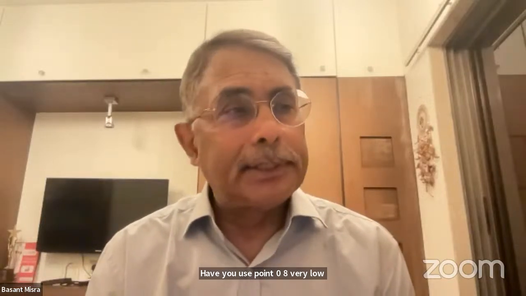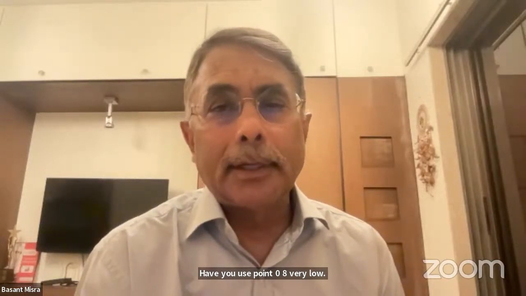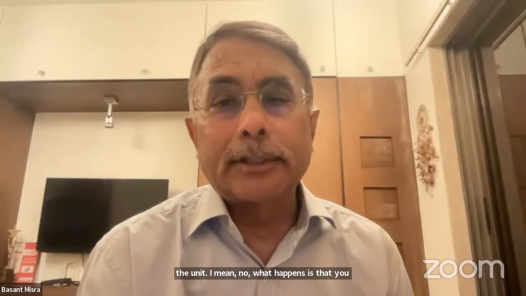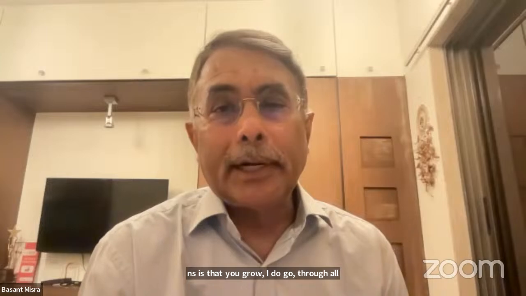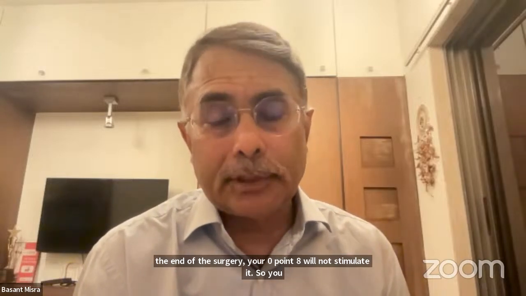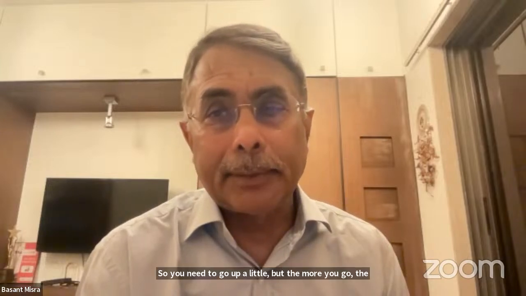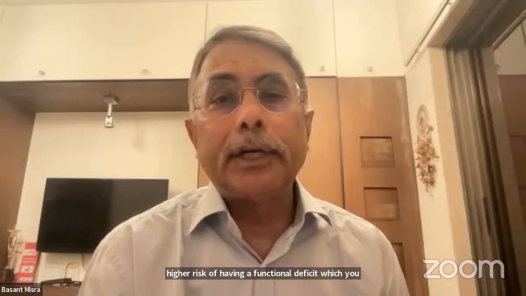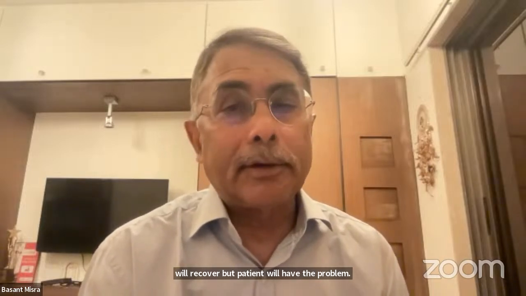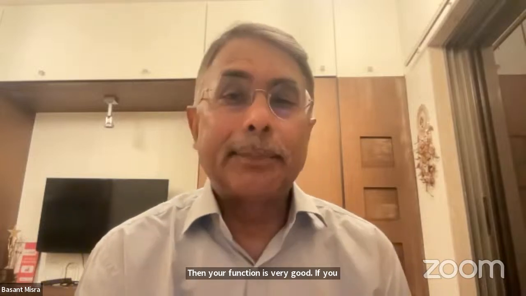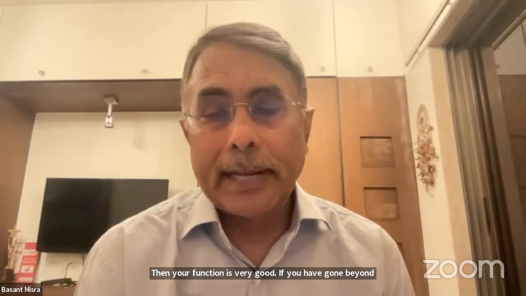What happens is, as you go throughout the surgery, at the end of the surgery, your 0.08 may not stimulate it. So you need to go up a little, but the more you go, the higher the risk of having a functional deficit, which you will recover from, but the patient will have the problem. So if at the end of surgery you are stimulating the nerve at 0.08, then your function is very good. If you have gone beyond 0.2, then it's a problem. This is what I have found.